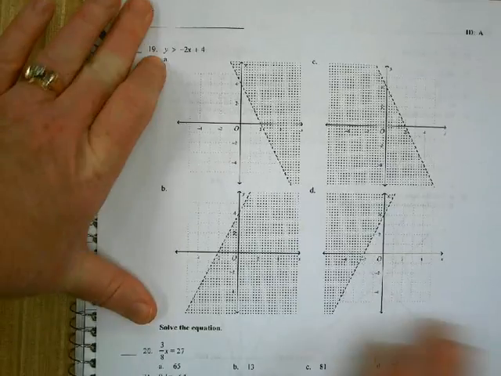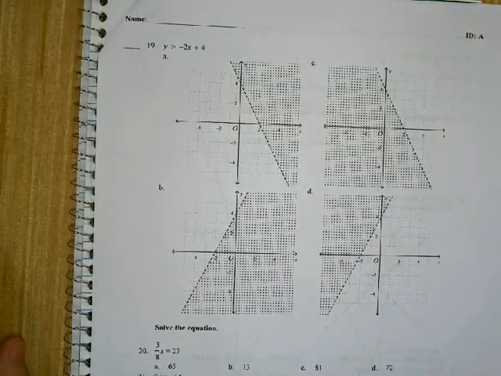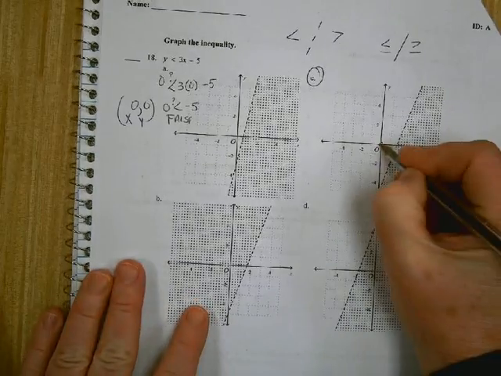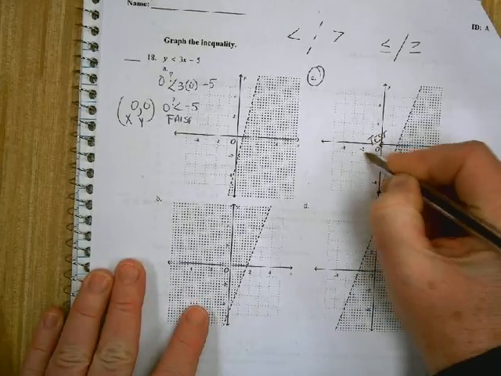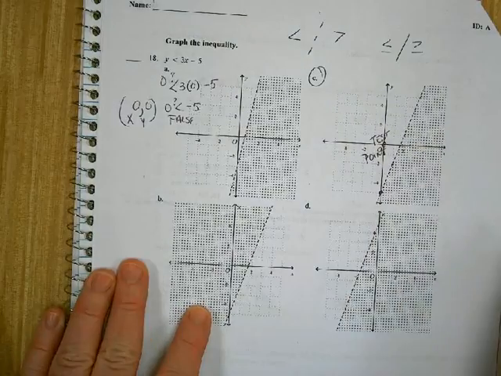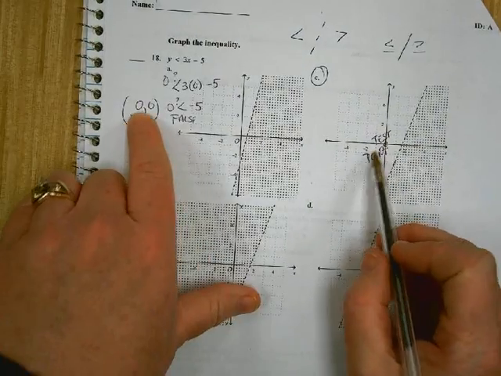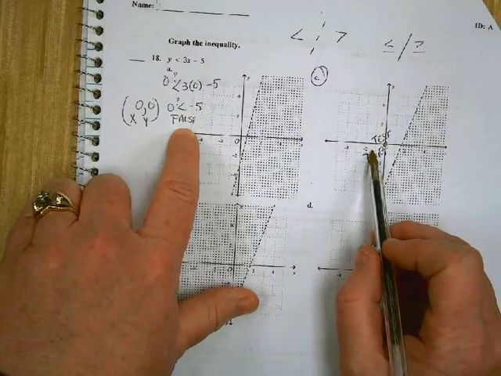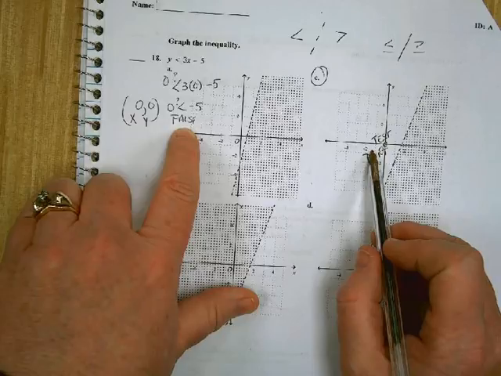So how can you tell which side is true and which side is false without it? We tested a point. This was our test point. If the point, when plugged into the equation, gives you a false answer, it's the false side. If 0, 0 is on the clear side, that makes it the false side.